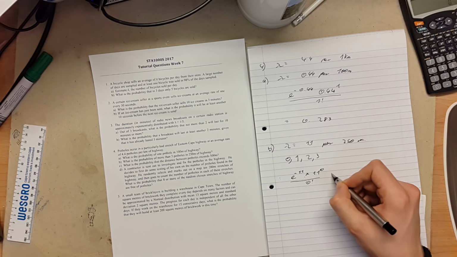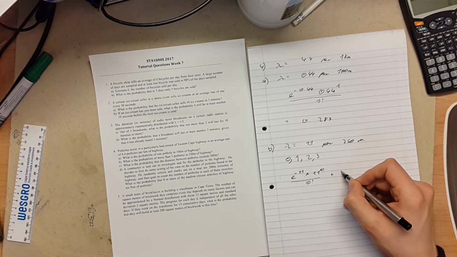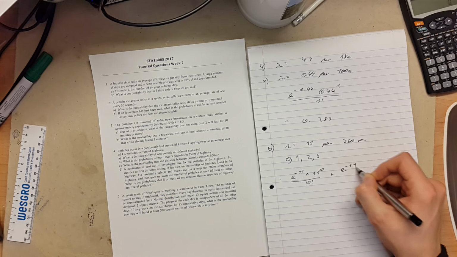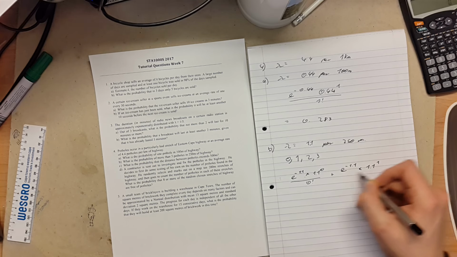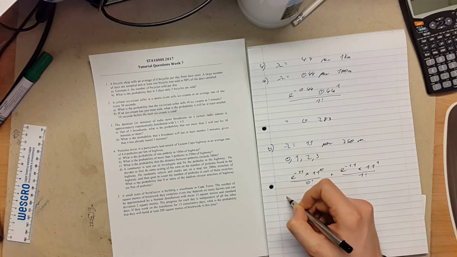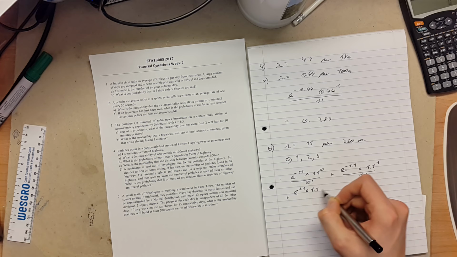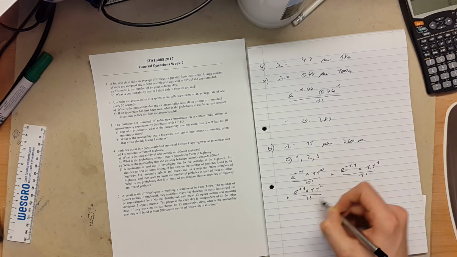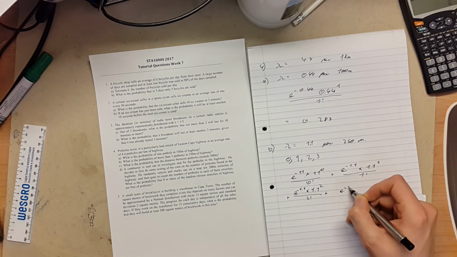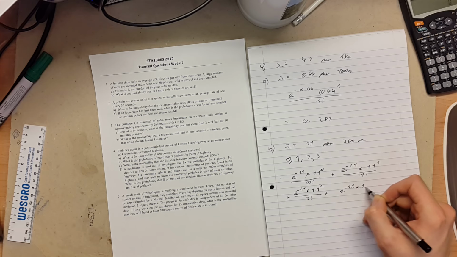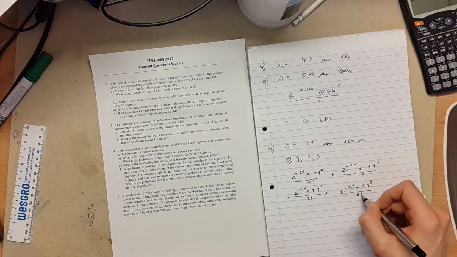Just works out to that. Plus e to the negative 1.1 times 1.1 to the power of 1 over 1 factorial. Plus e to the negative 1.1 times 1.1 squared over 2 factorial, plus e to the negative 1.1 times 1.1 to the power of 3 over 3 factorial.